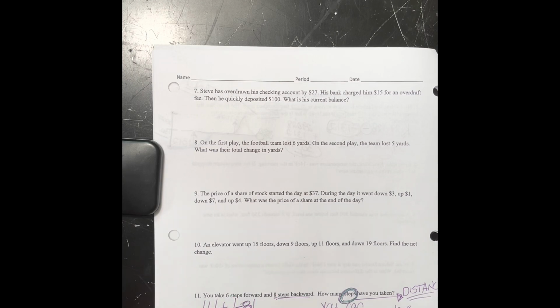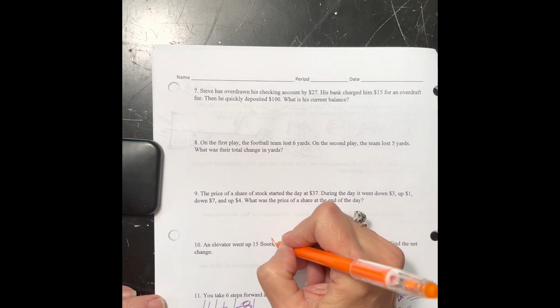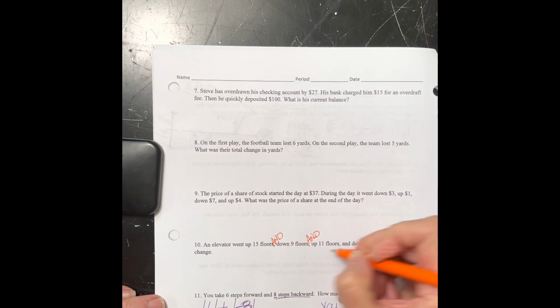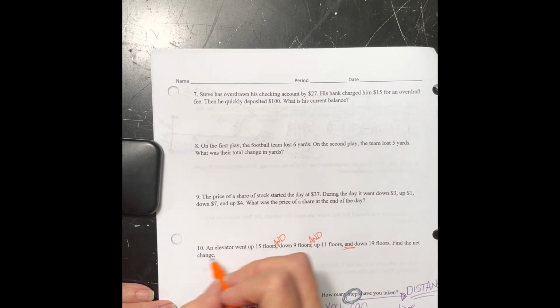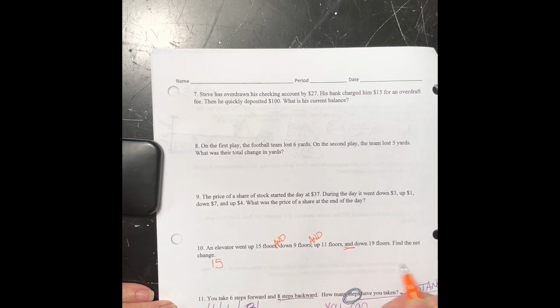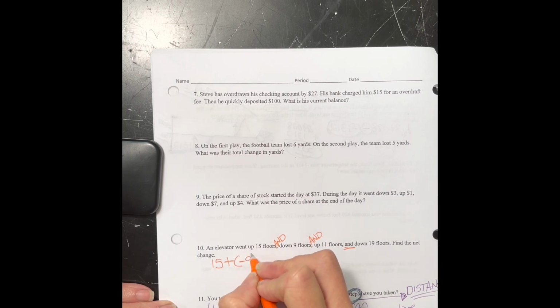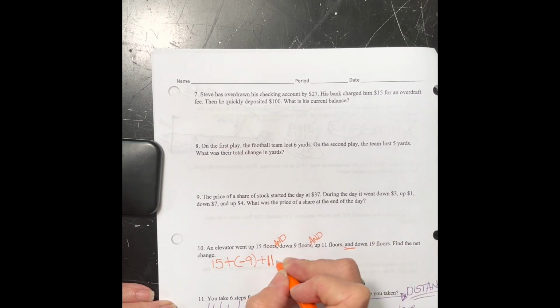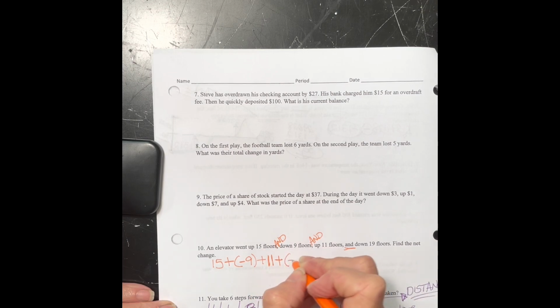An elevator went up 15 floors. And I like writing the word "and" on here because I think it's important for you to remember. And down 9 floors, and up 11 floors, and down 19 floors. So we went up 15, so that's a positive 15, and down 9, and up 11, and down 19.